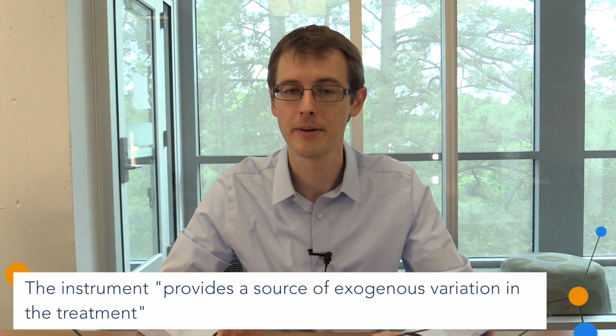That instrument is randomly assigned by assumption. So the variation in the treatment due to the instrument is exogenous variation. Now there's some other variables that may also explain why someone has a particular treatment value, whether they're treated or not. Those variables might be endogenous variation because they're systematically related to other variables that might affect the outcome. So we've split the treatment variable into two parts, the endogenous part and the exogenous part. The exogenous part comes from the instrument. So that's why people sometimes say that the instrument provides a source of exogenous variation in the treatment.